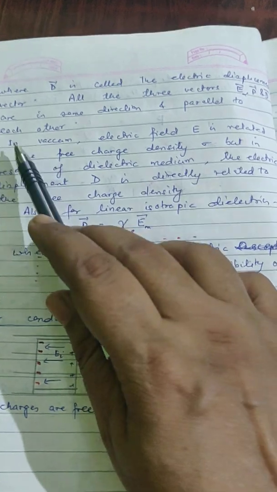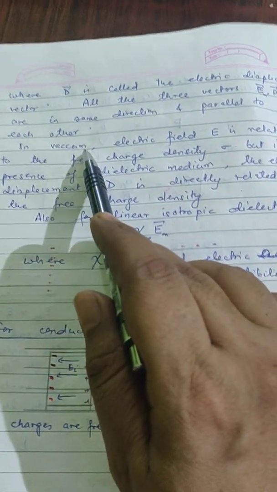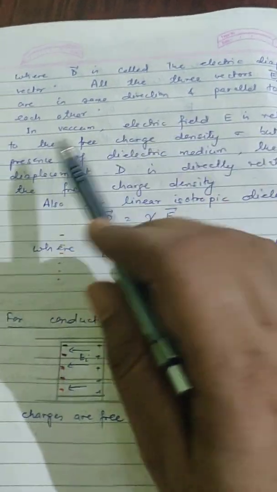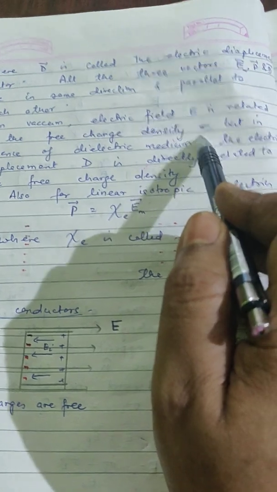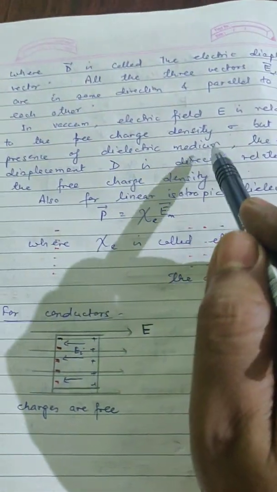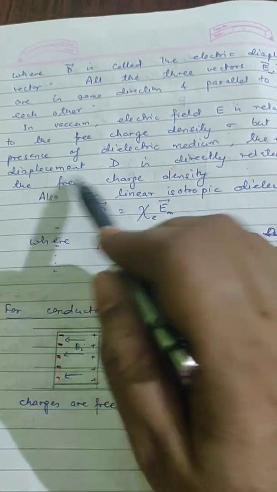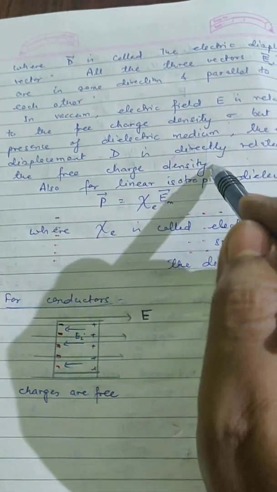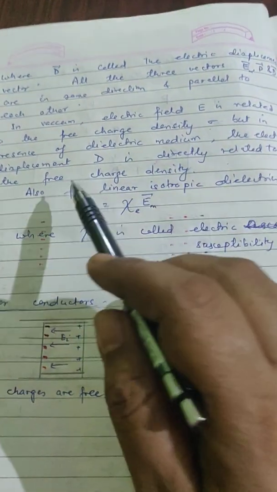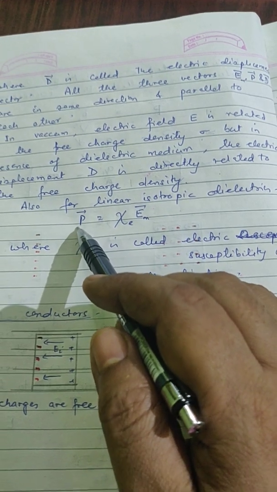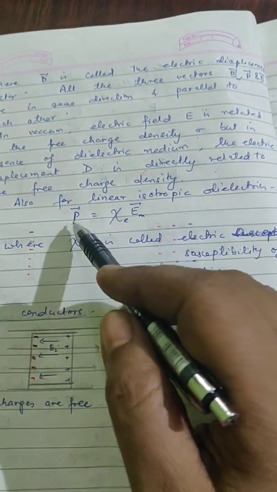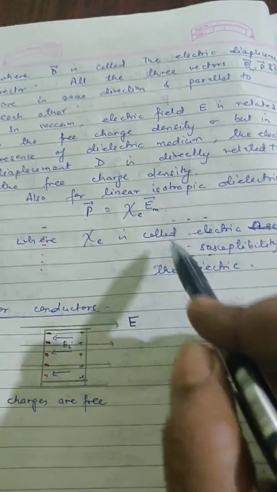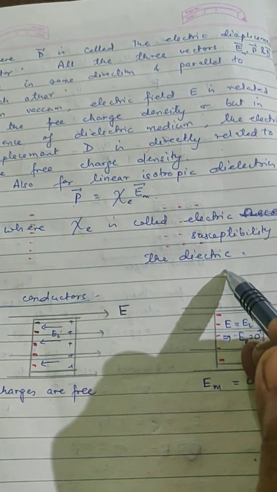Actually, when we are talking about these things in the case of vacuum or air, the electric field between the parallel plate capacitor is related only to the free charge density sigma. But in the presence of a dielectric medium, the electric displacement vector D is directly related to the free charge density. We also express the polarization vector for a linear isotropic dielectric as the product of electrical susceptibility and the field within the medium. This is the electrical susceptibility of the dielectric.